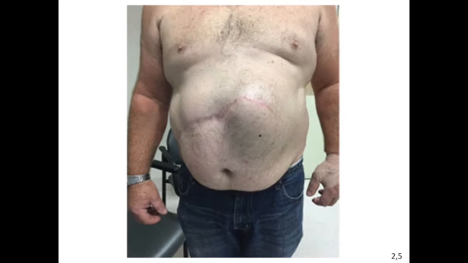The TAP block has been shown to be effective in controlling pain after hernia surgeries. It has the potential to be useful in facilitating hernia reduction in patients who are at high risk for using high-dose opioid pain medication or for procedural sedation for the reduction of large hernias.